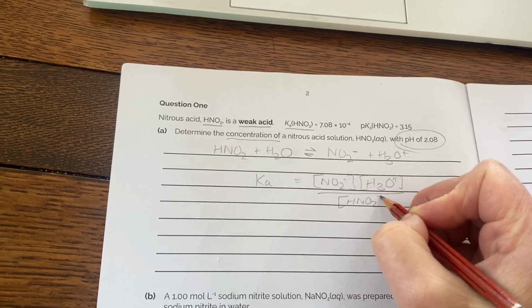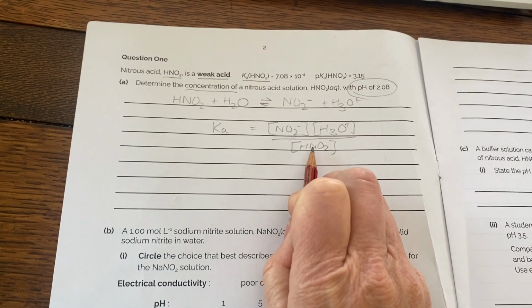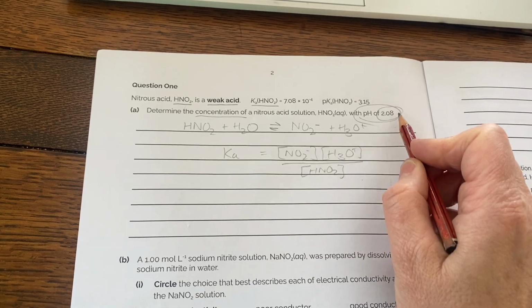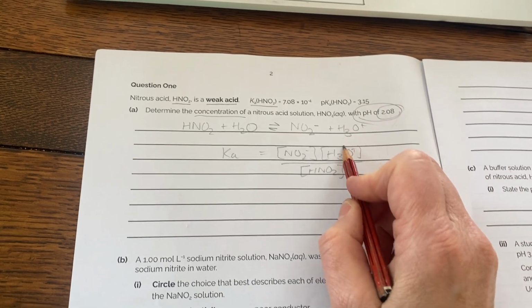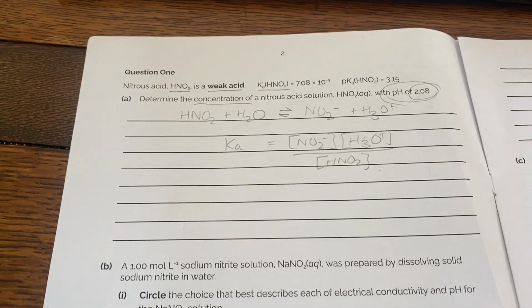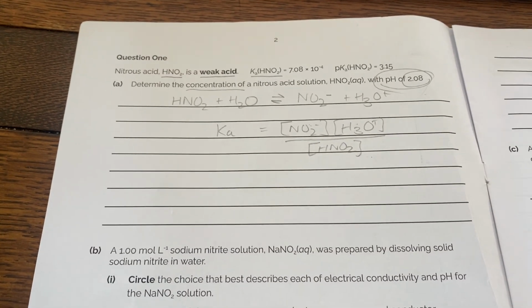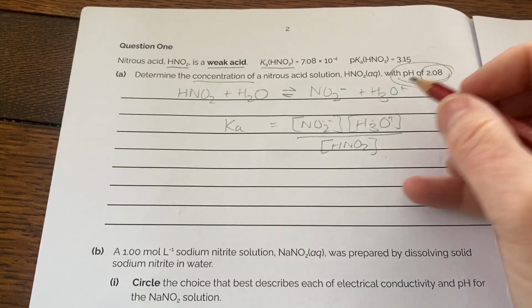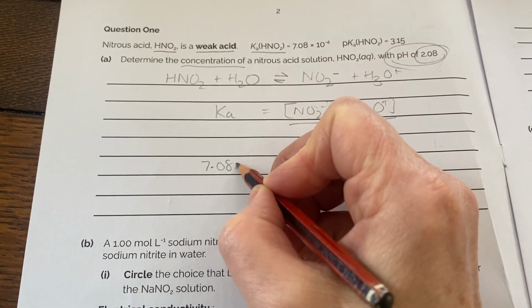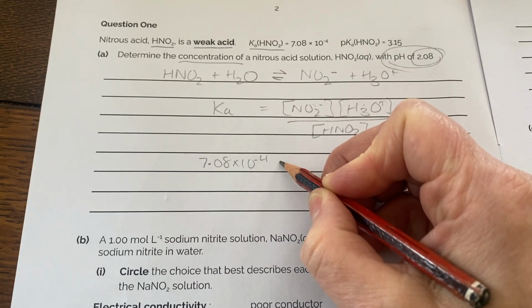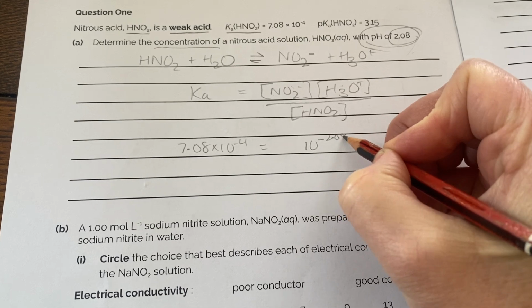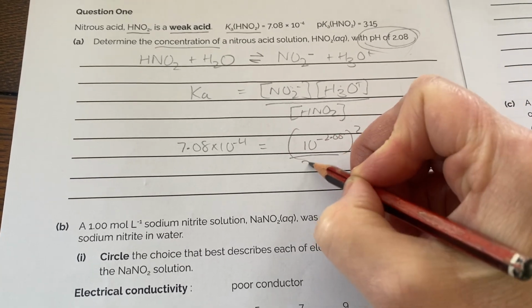Okay, so the question asks us to find the concentration of this. We have the Ka given to us, and we have a pH, therefore we have the H3O plus, and one of our assumptions is that these two are equal, because this is a pure dissociation, not a mixture or anything like that. So we are going to put the Ka in here, 7.08 times 10 to the negative 4, and that's going to be 10 to the power of negative 2.08 squared over x.